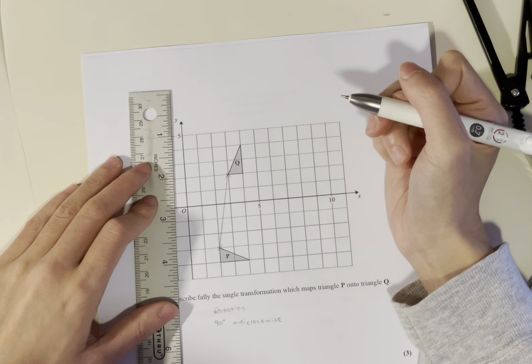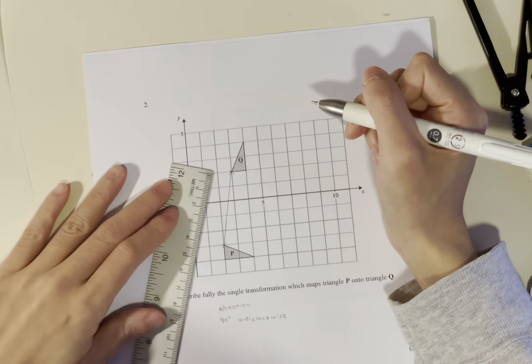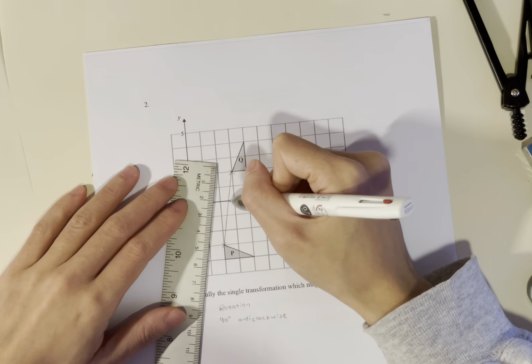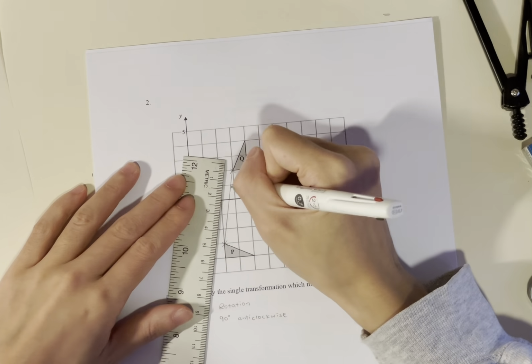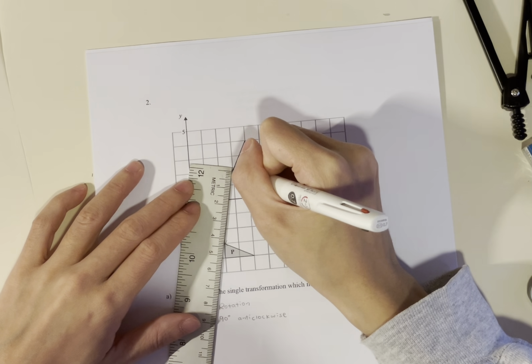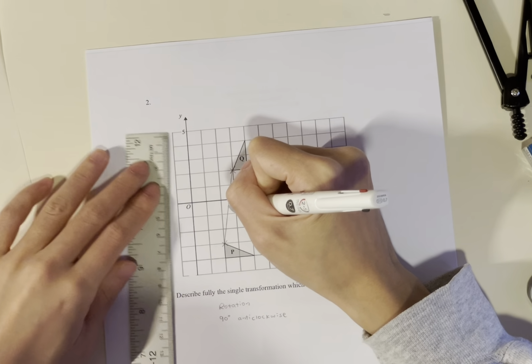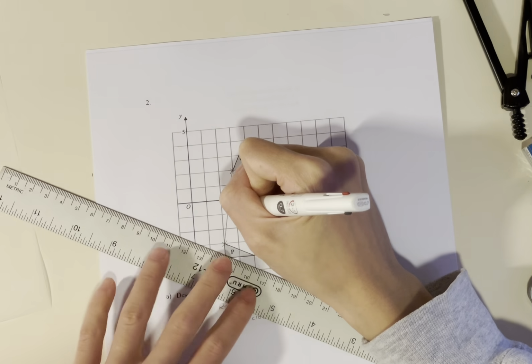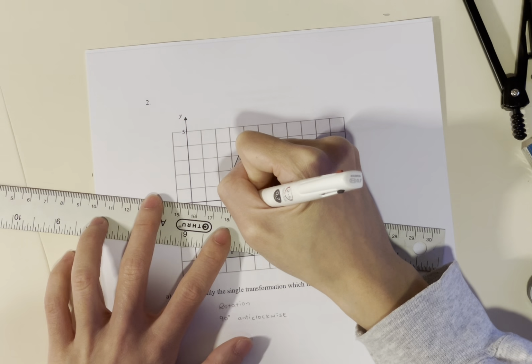And in this case, we have to find the midpoint of it. So I draw a line, and when you look at it, the midpoint is somewhere here. So in this case, I have to draw a perpendicular line at this midpoint.